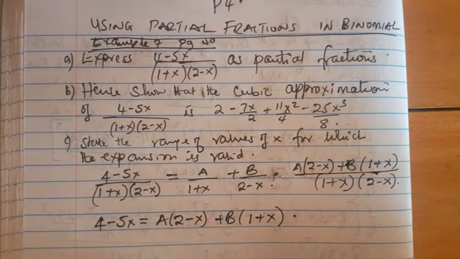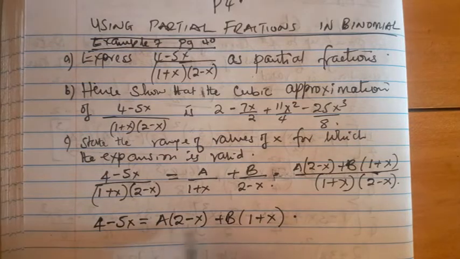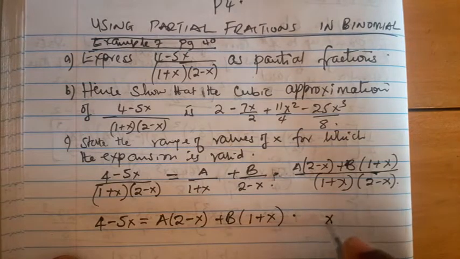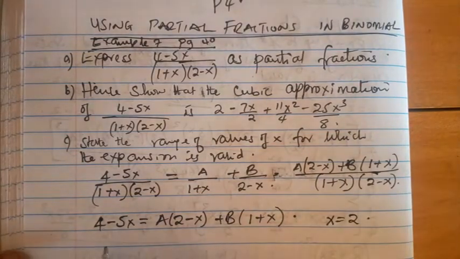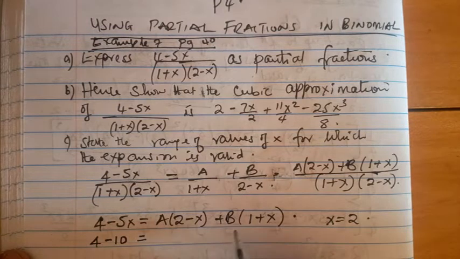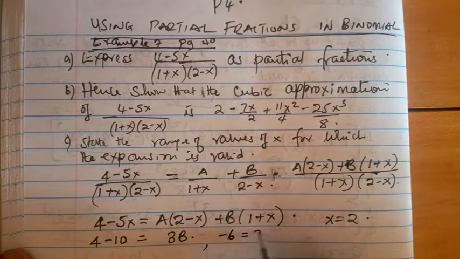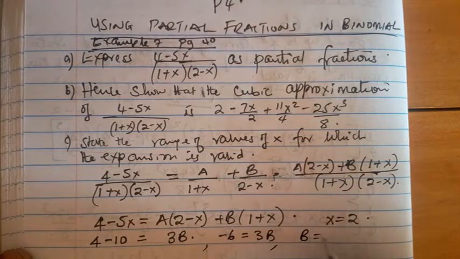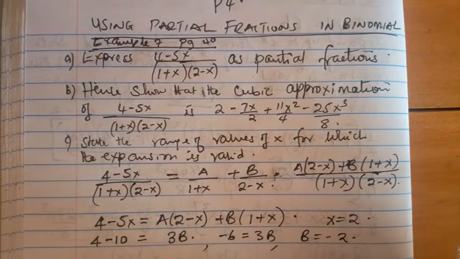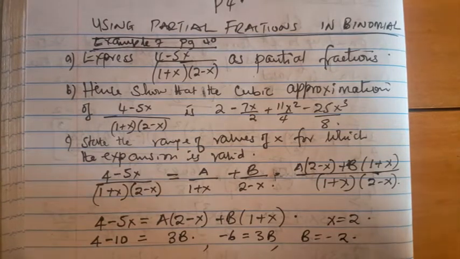And to solve this, we must assume that one of these brackets is going to be nullified, is going to be 0. So let x be equal to 2. When x is equal to 2, we have 4 minus 10, which is equal to the whole of this bracket being 0, because 2 minus 2 is 0, times whatever is 0. And then 1 plus 2 is 3, so we have 3B. So you can already see minus 6 is equal to 3B, and B must be equal to negative 2. That is the value of B.